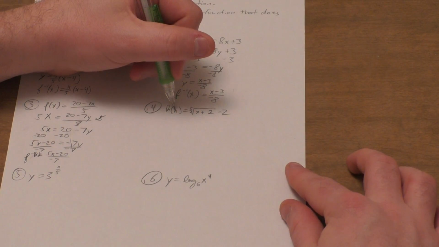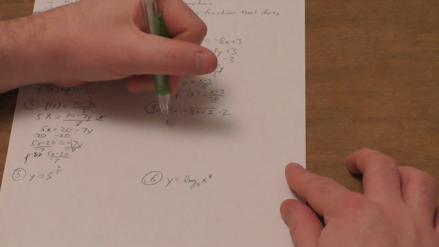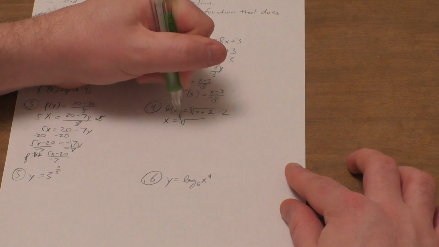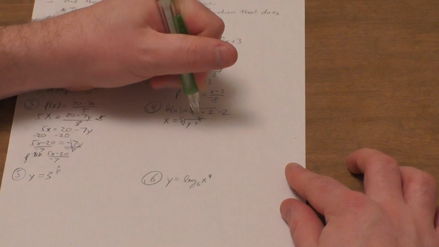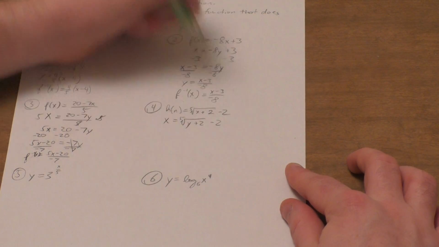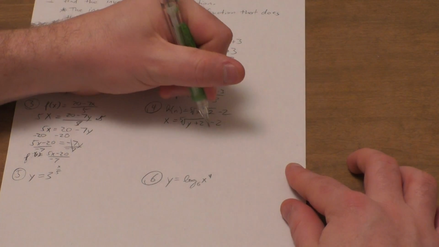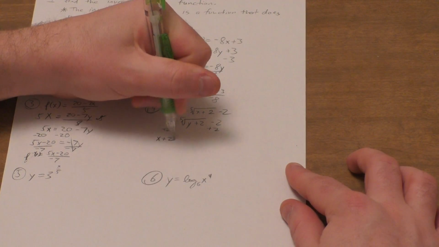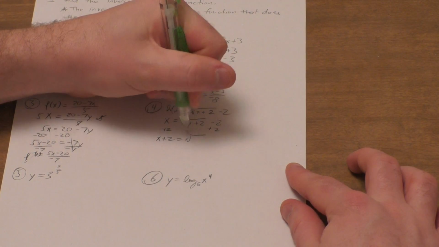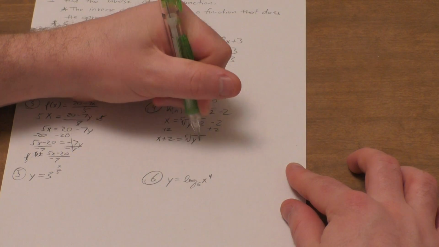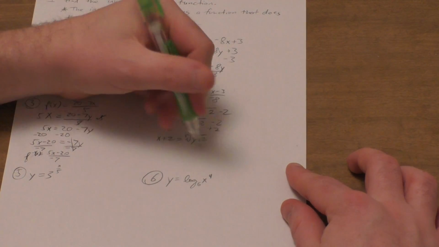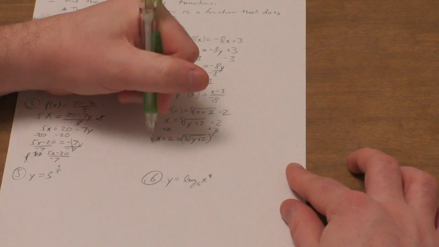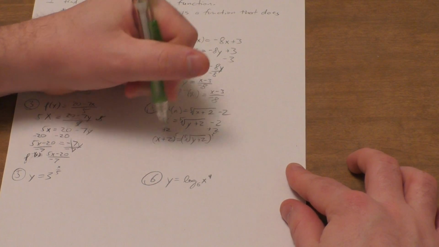Again, we're going to switch our x and y here. Make this an x. Make this a y. Okay, now I'm going to solve for y, so I'm going to add 2 to both sides. To get rid of a fifth root, you raise both sides to the fifth.